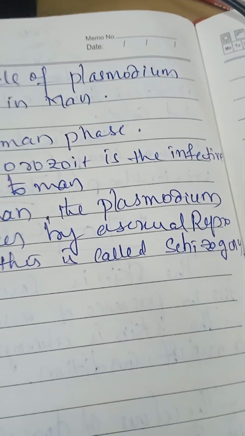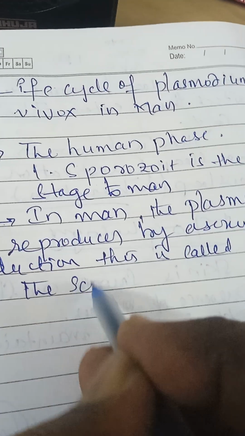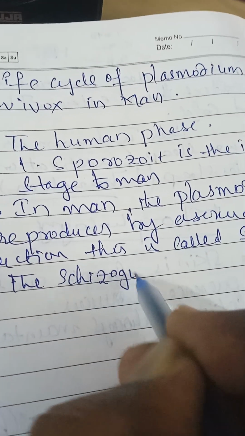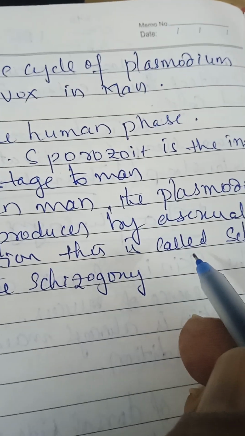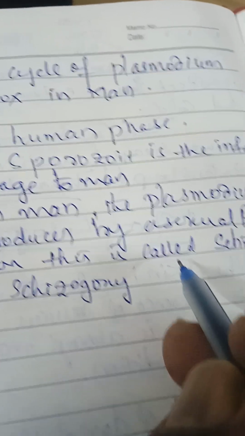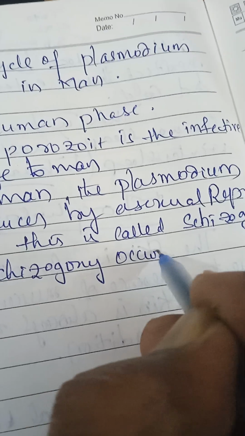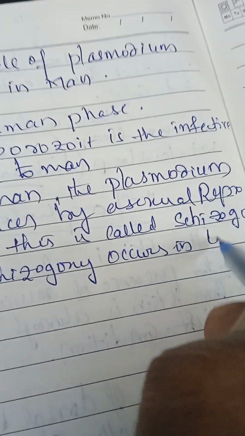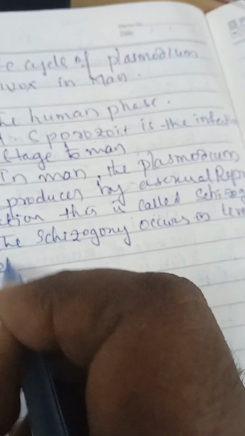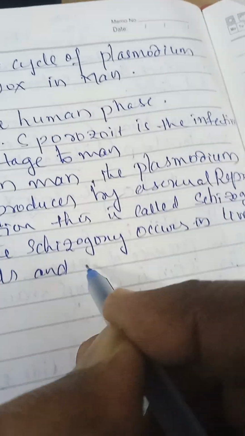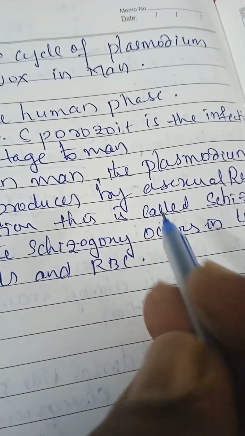What is this? Schizogony. The schizogony occurs in liver cells and RBC, right?